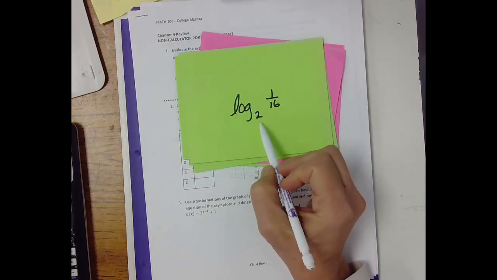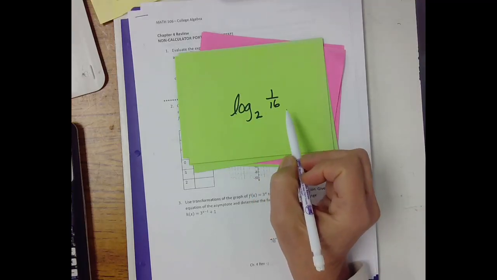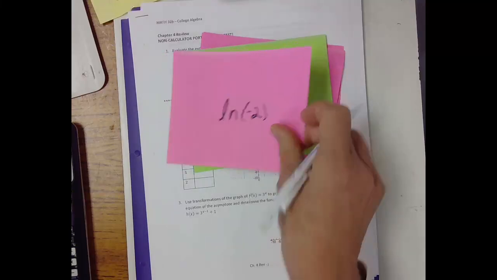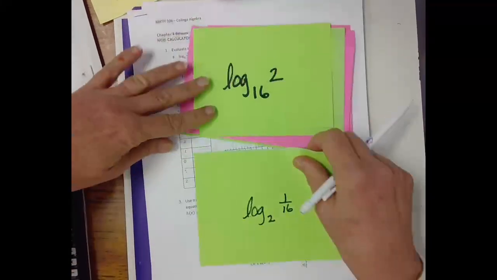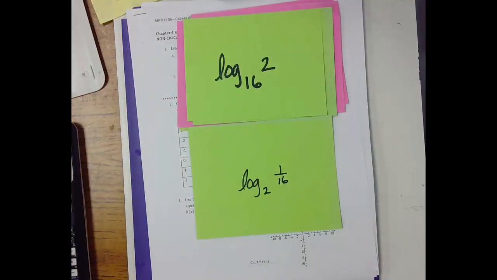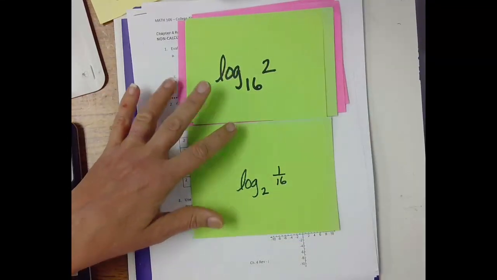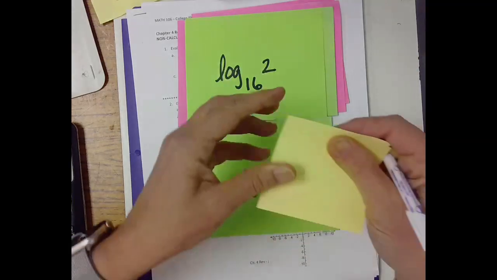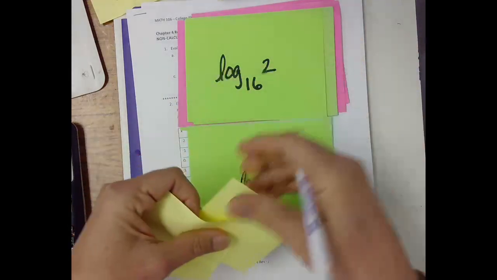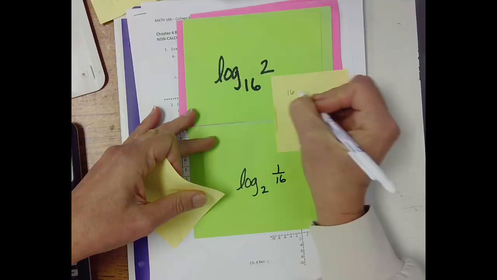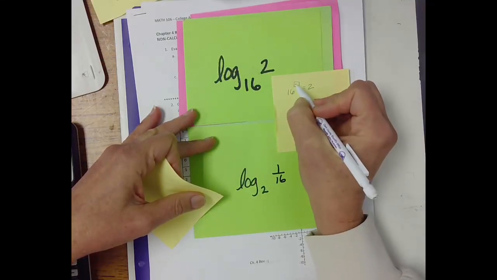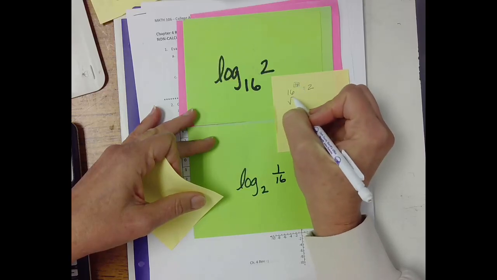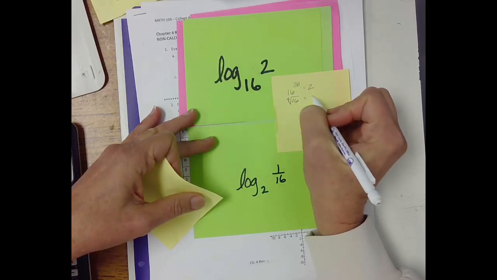Okay, now here's a little switch on it, but this time the base is smaller. Negative 4. Perfect. -4. Let me compare these two. So the negative will be for the fraction. Yes. What this means, so I don't have to write on there, let me just go ahead and do the sticky notes. So this means 16 to what power is equal to 2. And so in other words, you're going to take it to the 1/4 power, because the 4th root of 16 is going to equal 2.